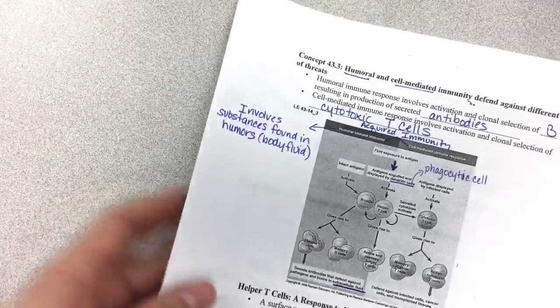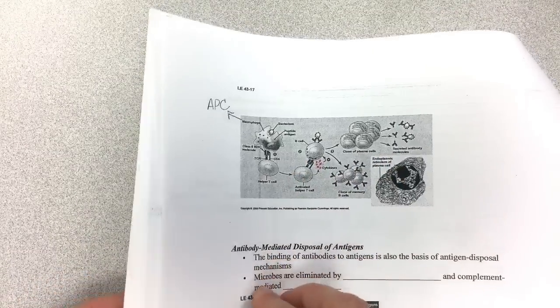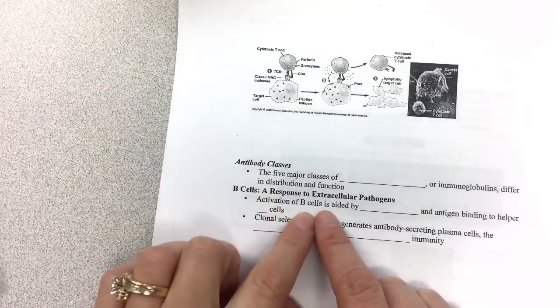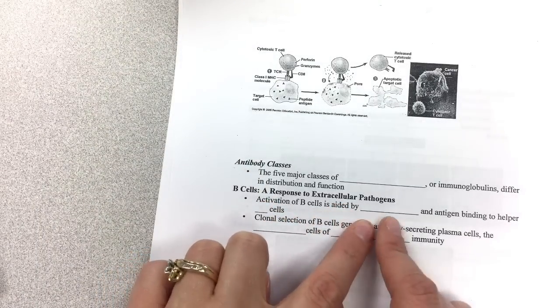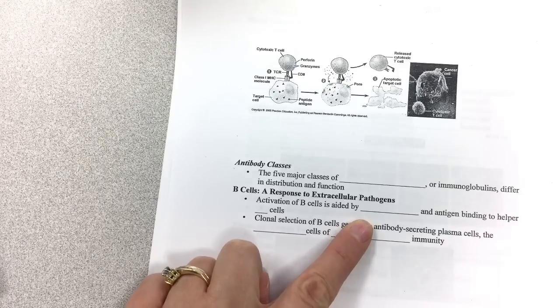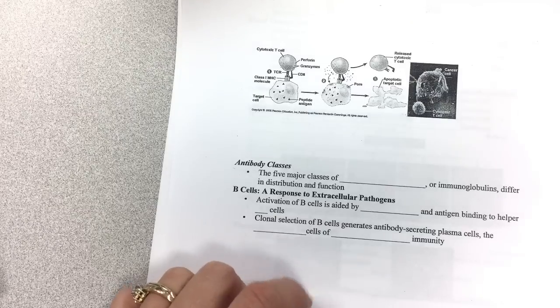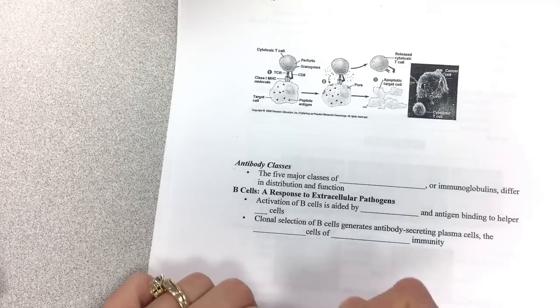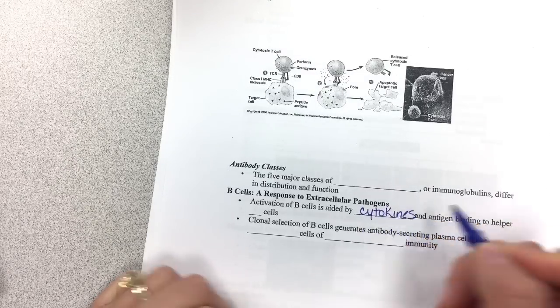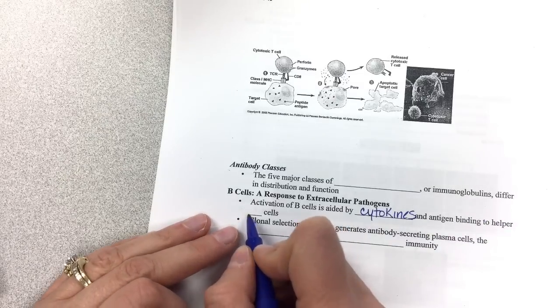All right, and we can write, right before this picture, a couple of things about that, because it says B cells respond to extracellular pathogens. So the activation of B cells is aided by blank and an antigen binding to blank cells. And so we write here, aided by cytokines and the antigen binding to helper T cells.